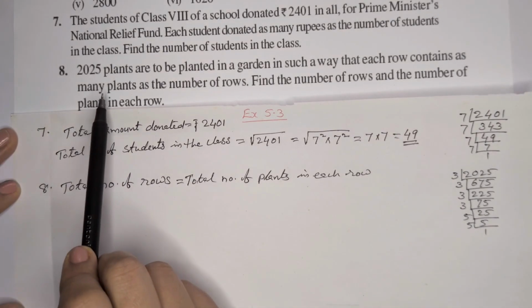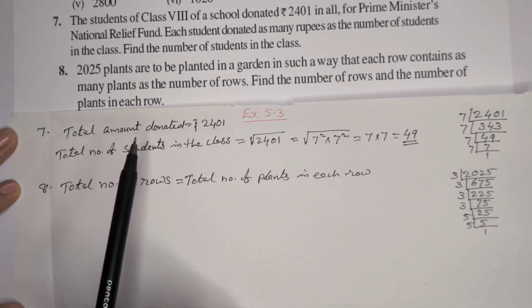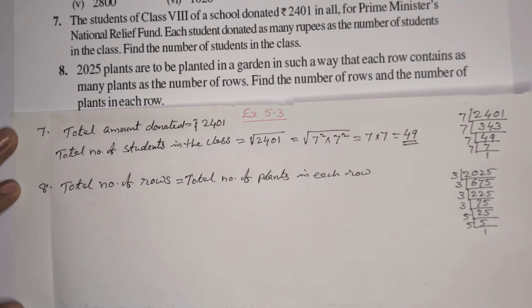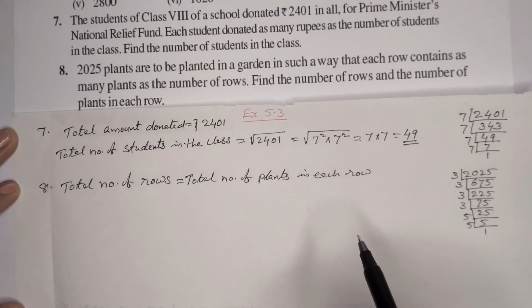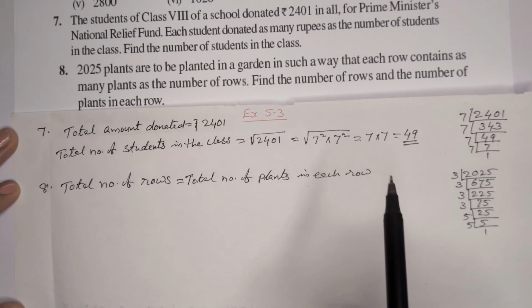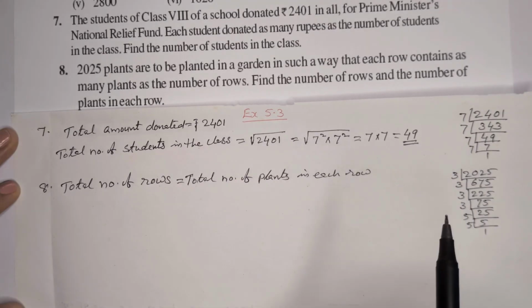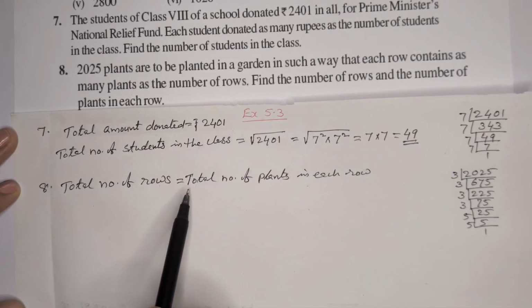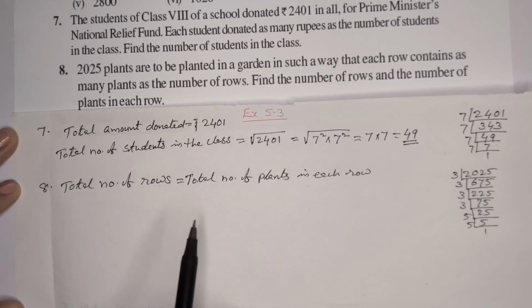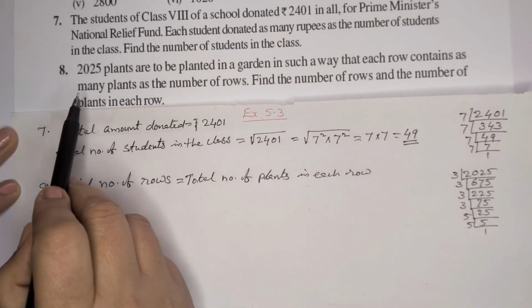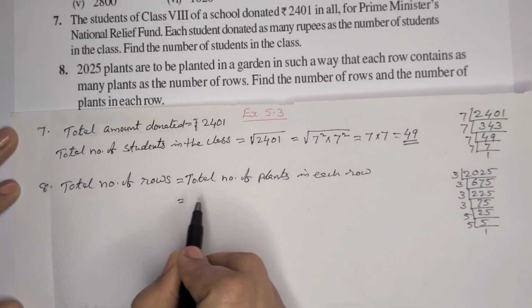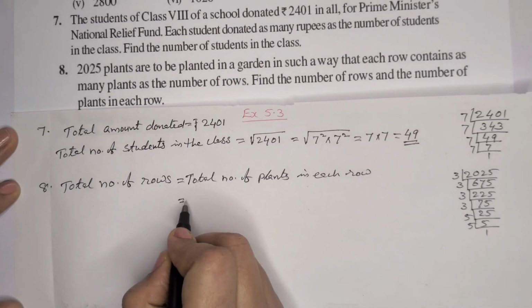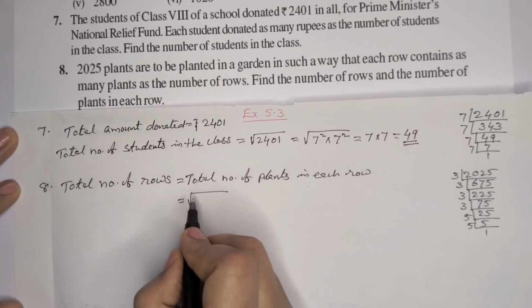8th question. 2025 plants are to be planted in a garden in such a way that each row contains as many plants as the number of rows. That means the number of rows and the number of plants in each row are the same. Find the number of rows and the number of plants in each row. That means total number of rows is equal to the total number of plants in each row. Here, total 2025 plants, which means we have to find the square root of the given number 2025.